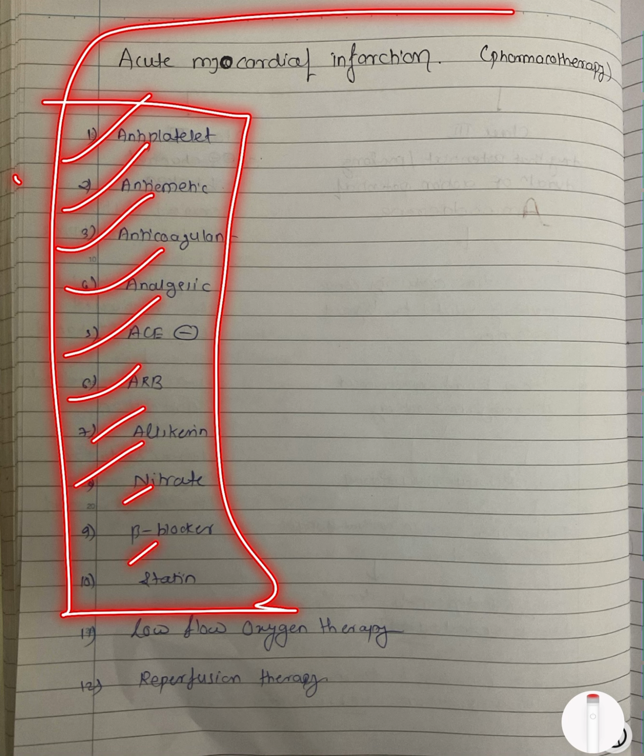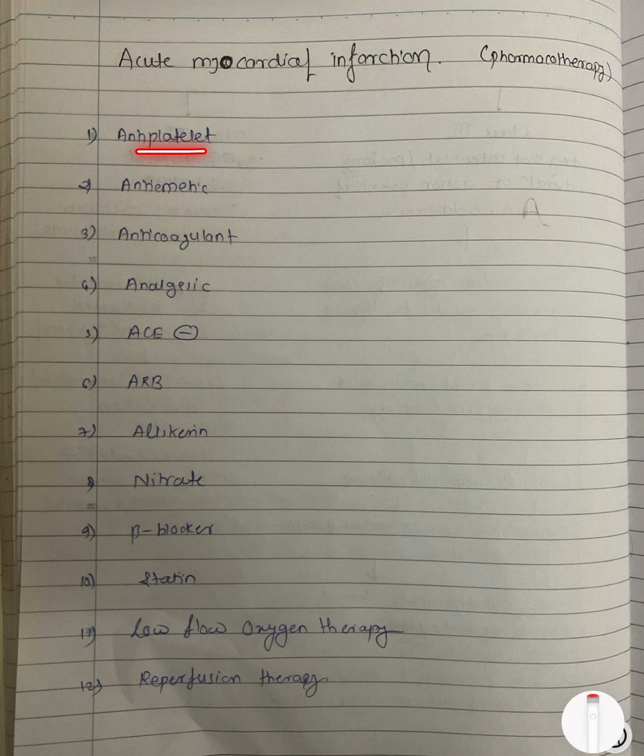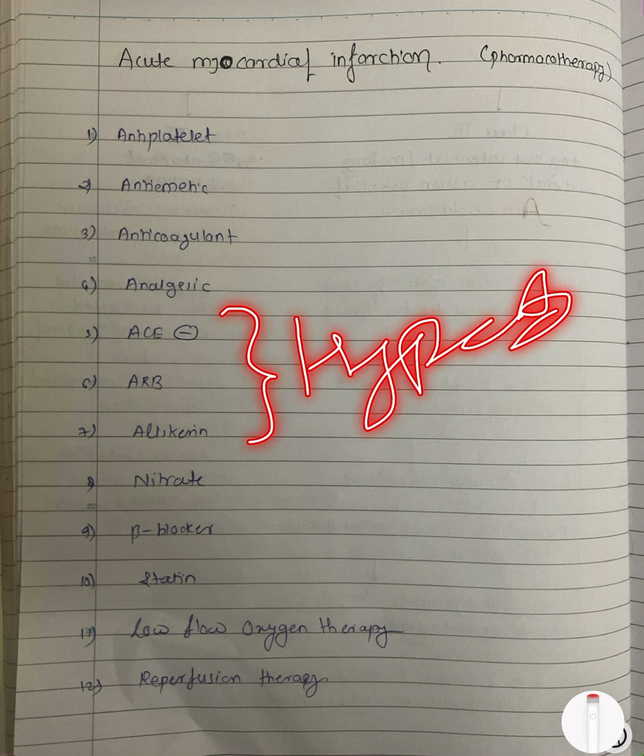The first class is the antiplatelet drugs, second antiemetic drugs, third anticoagulants, fourth analgesics, fifth ACE inhibitors, sixth ARB, that is angiotensin receptor blocker, seventh aliskiren, that is the direct renin inhibitor, then nitrate, beta blocker, statin. ACE inhibitors, ARB and aliskiren are groups which we studied in the antihypertensives.